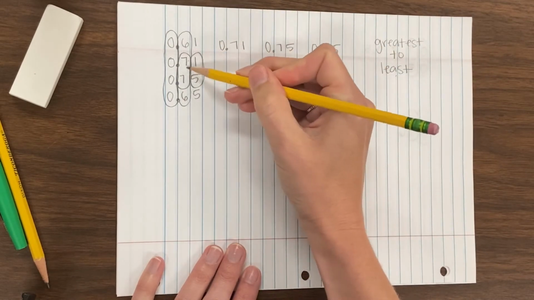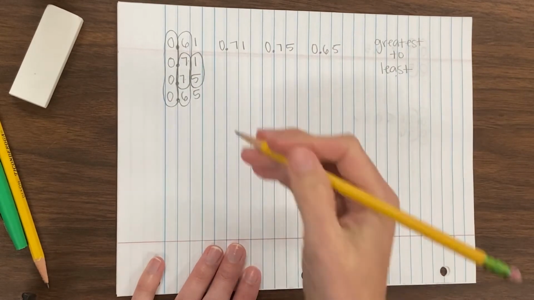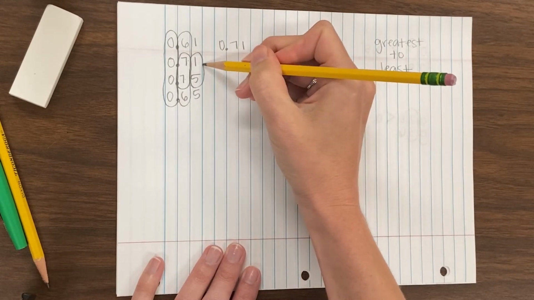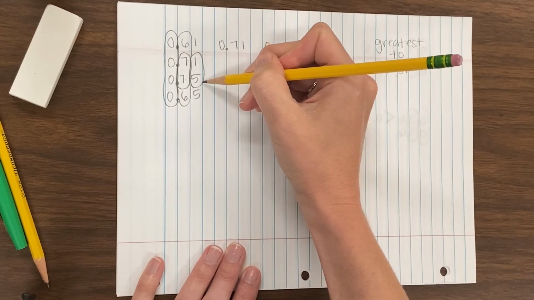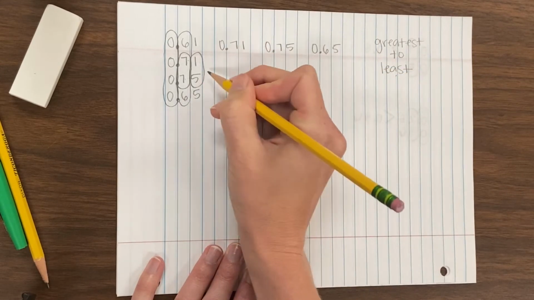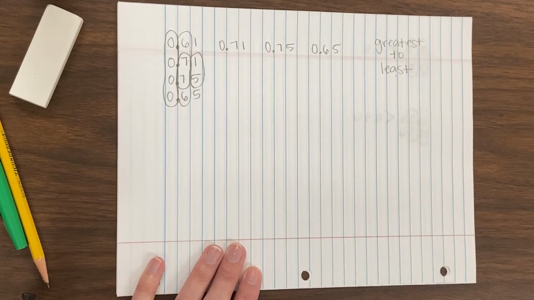So I know that one of these 7s is going to be the greatest, but I don't know which one yet. So we'll move to the hundredths place and we'll compare there. So knowing what I know about numbers, I know that 5 is greater than 1. So that means that this 0 and 75 hundredths is going to be greatest.